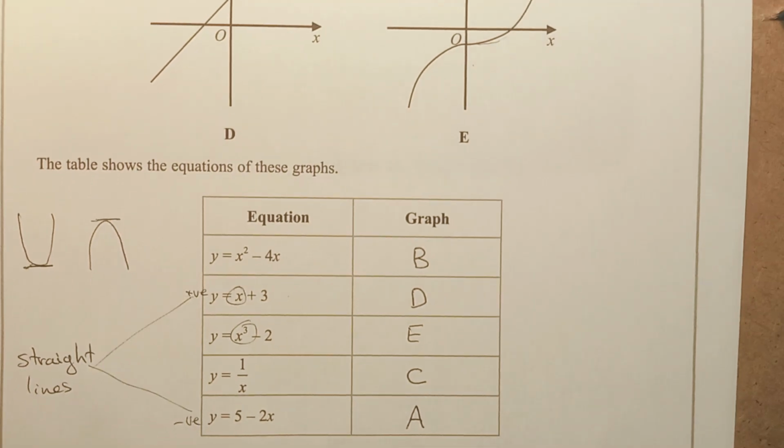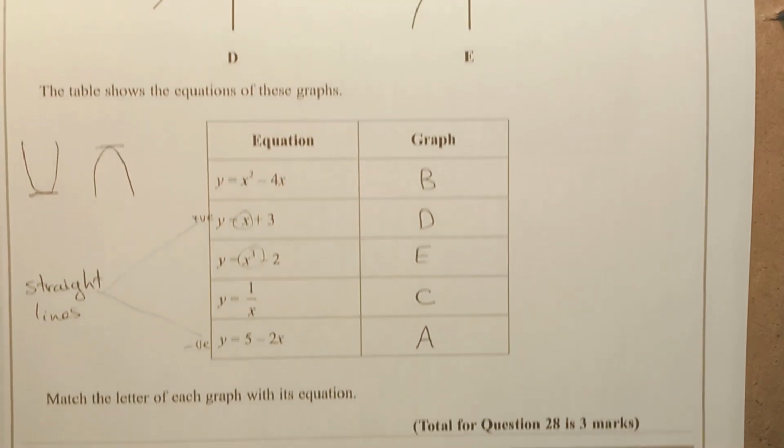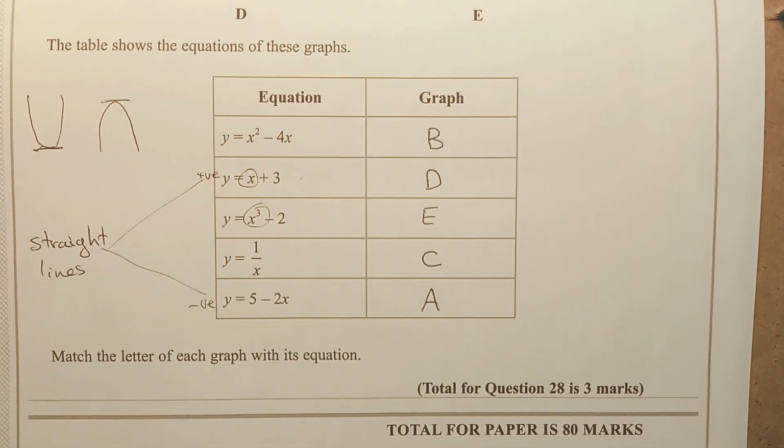If you don't know these ones or are less comfortable, it'd be good to go online, find a sort of graphing app where you can type these in and get used to seeing some of the different shapes and what would produce different pictures. If not, do it as a process of elimination like this. Okay, so that's the end of the paper. That was worth 3 marks, that question.